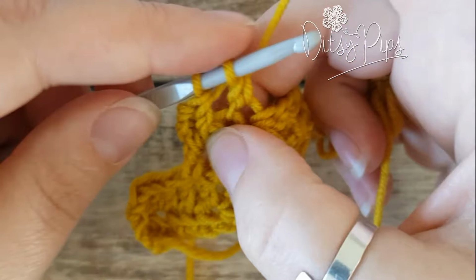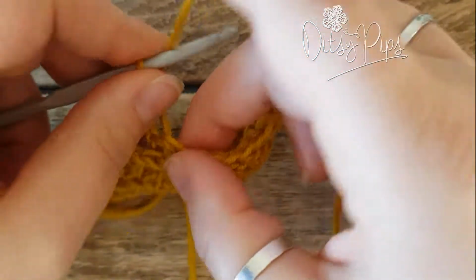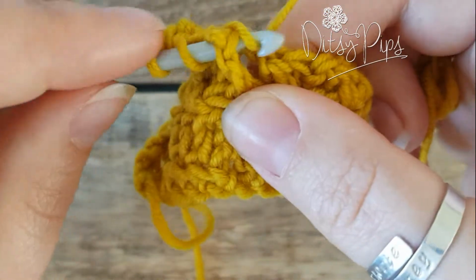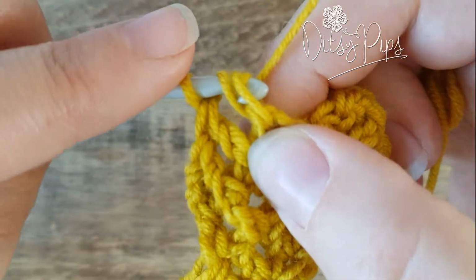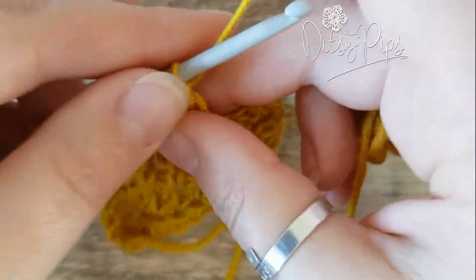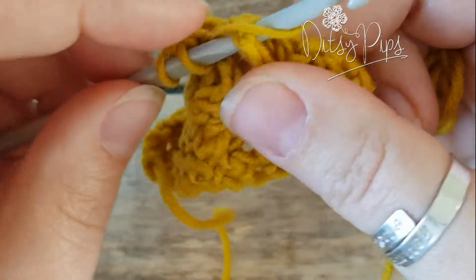So front post, normal double crochet. We're going to yarn over front post. And that's the pattern sequence for row 2. Front post, normal double crochet. Front post, normal double crochet.